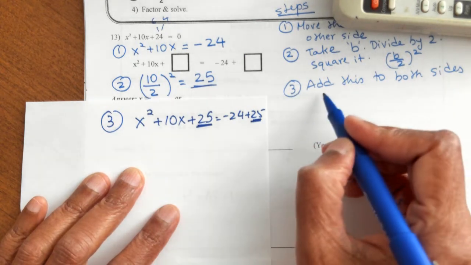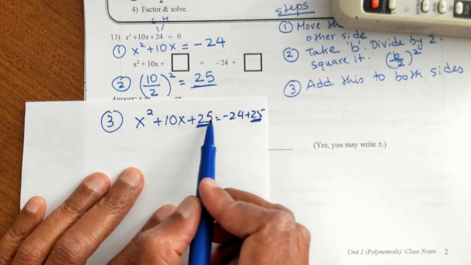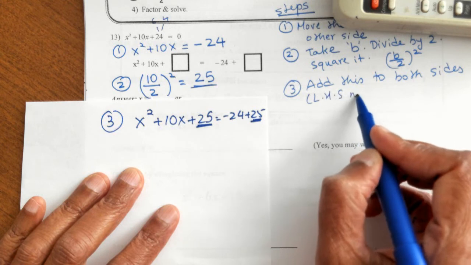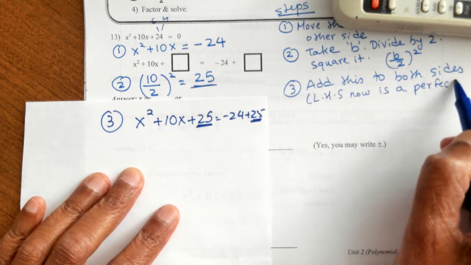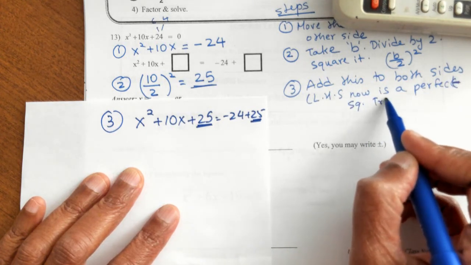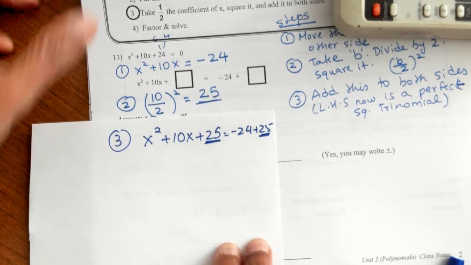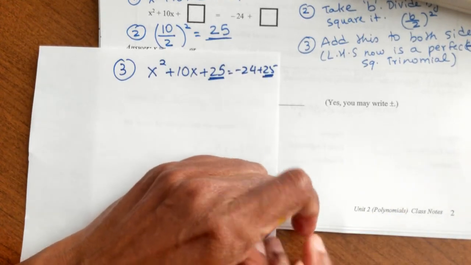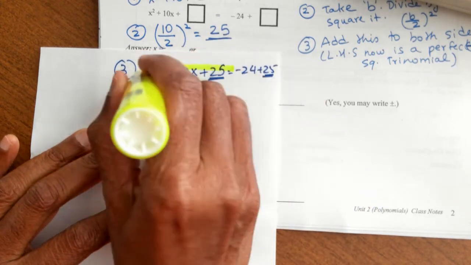Now what do you do? The reason why you add this to both sides is that you're creating a left-hand side that is a perfect square trinomial. It is important for you to recognize that x squared plus 10x plus 25 is a perfect square trinomial.